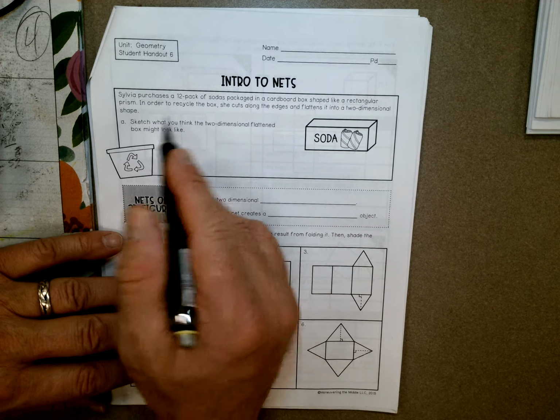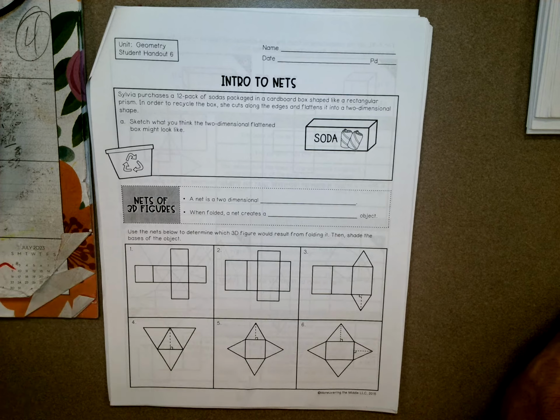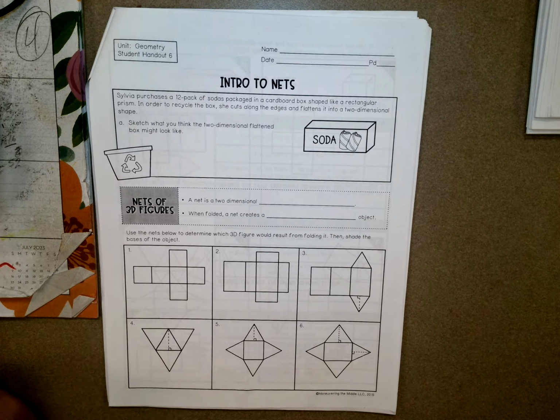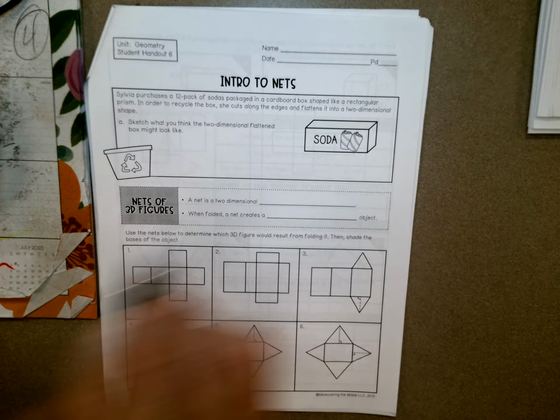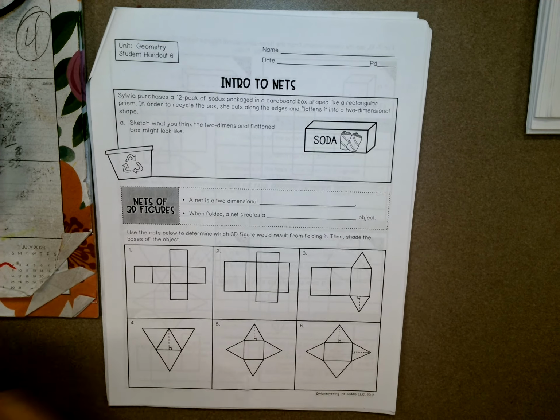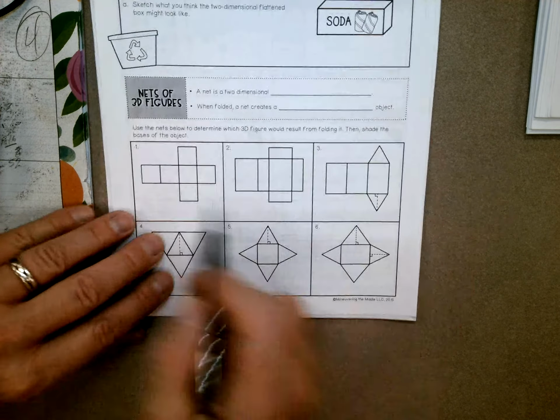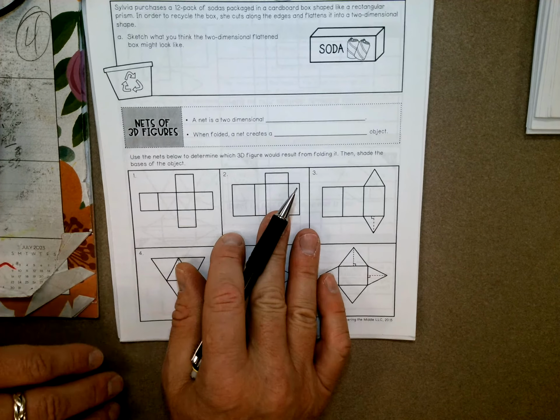So, Sylvia purchases a soda packaged in a cardboard box shaped like a rectangular prism. In order to recycle the box, she cuts along the edges and flattens the three-dimensional box into a two-dimensional surface or shape. Sketch what you think a two-dimensional flattened box might look like. Okay, so what we're going to talk about today is nets. A net is where you take a three-dimensional object and fold it out flat into a two-dimensional piece.